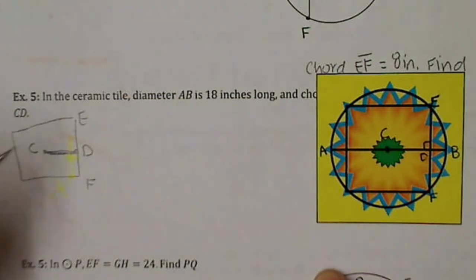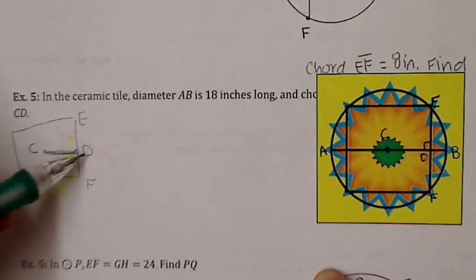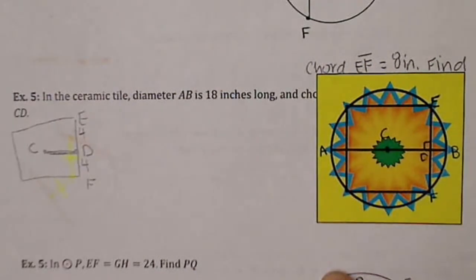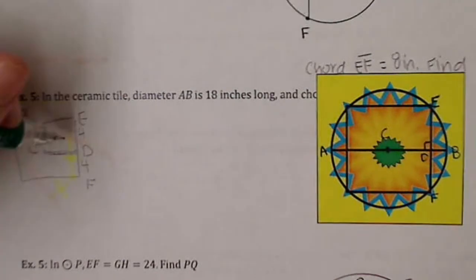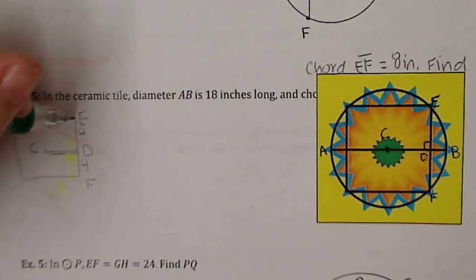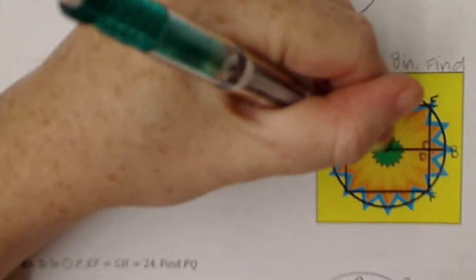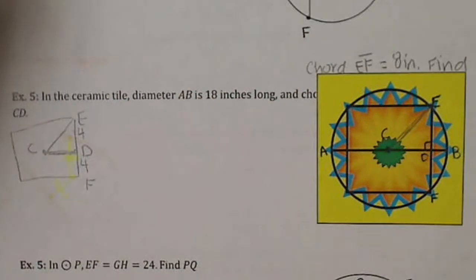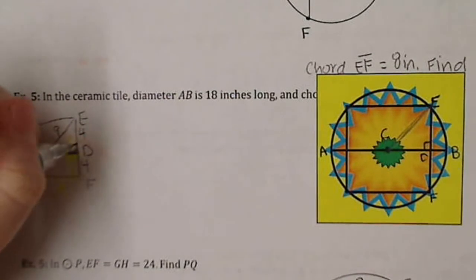I know that EF is 8, so since AB is a diameter, I know that each of these pieces, ED and DF, is 4. Since the diameter is 18, I know that the radius, or from C to E, is half the diameter, so the radius is 9.